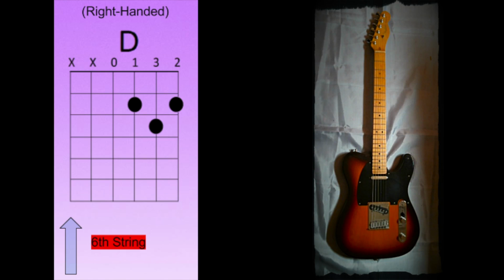Now, for my right-handed players, think of the chord chart as a smushed, kind of robotic-looking picture of the first couple of frets on the guitar. On your chart, just like it is on your guitar, your sixth string, the thickest one, is going to be on your left. And then your first string, the thinnest one, is on your right. And then your frets are the spaces that go downward from there.